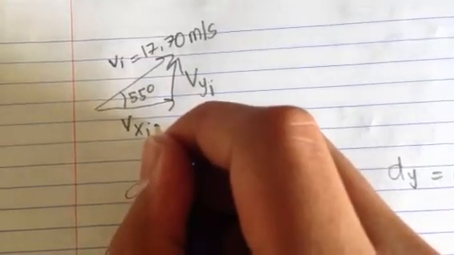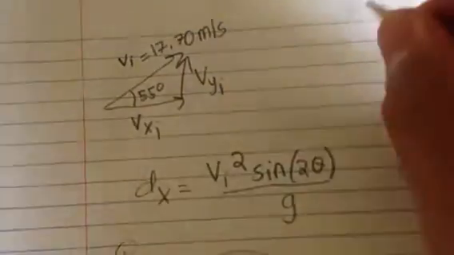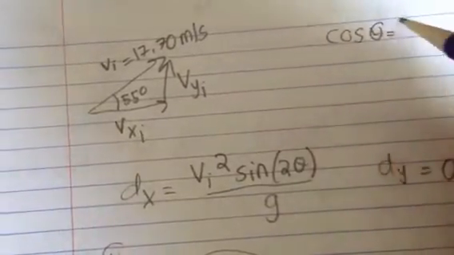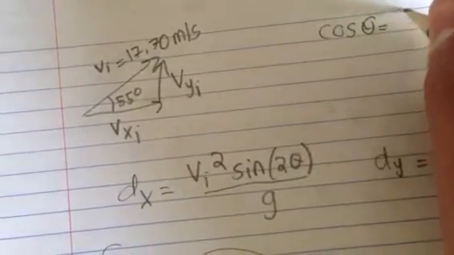So VXI, we're going to solve for this first. In order to do that, we're going to use a trig ratio known as cosine. And for those of you who don't know it, from the angle's perspective, that's the adjacent side over the hypotenuse.